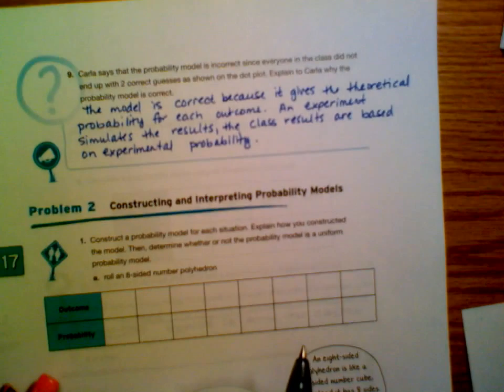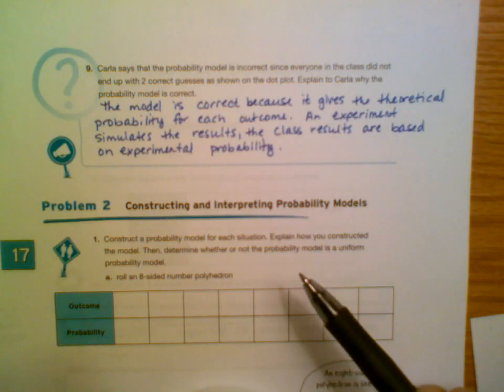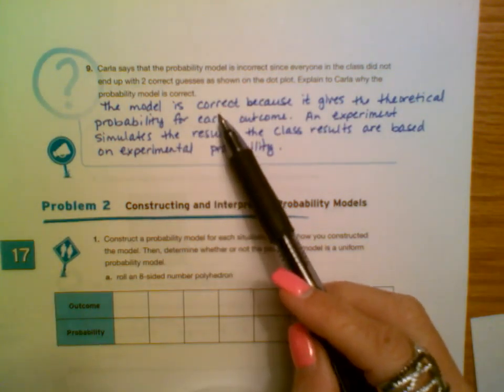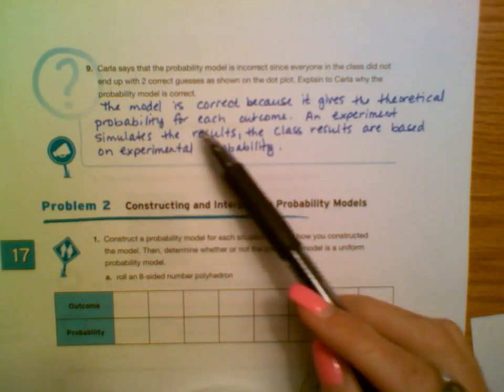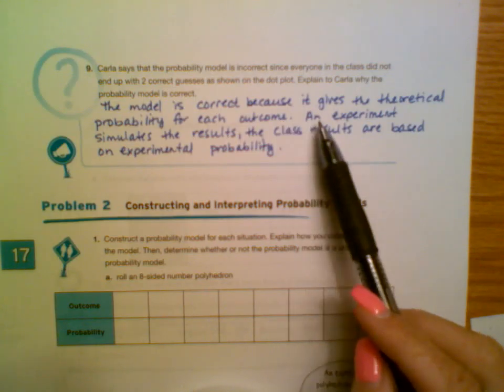Okay, now for our last question. Carla says that the probability model is incorrect since everyone in the class didn't end up with 2 correct guesses, as shown on our dot plot. Explain to Carla why the probability model is correct. So Carla is misunderstanding theoretical and experimental. The model is correct because it gives us the theoretical probability for each outcome. When we looked at that table and we had 0.2 every time, that's in theory what should happen.